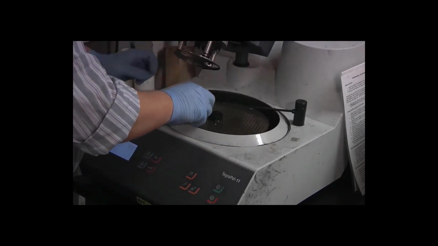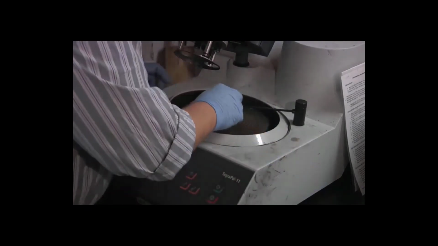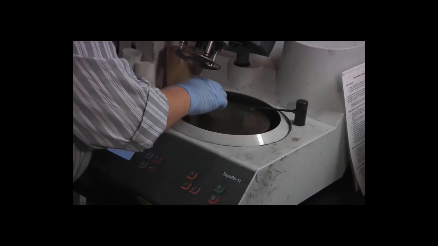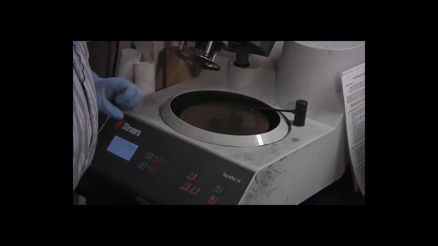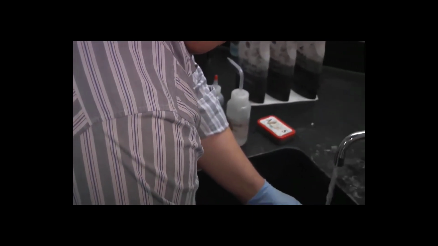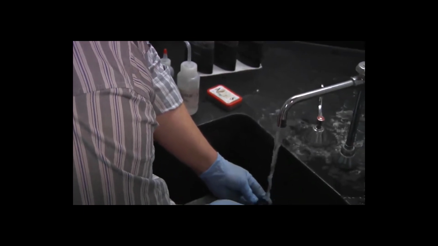Okay, and we're ready to inspect our specimens after the last grinding step. One more time, rinsing them in the sink. Again, very gently rubbing to remove the residue from the plastic.